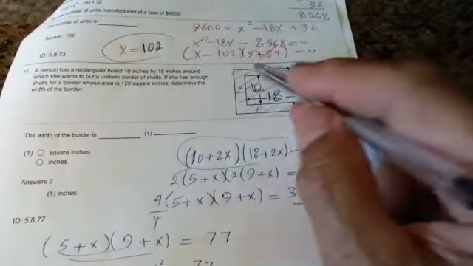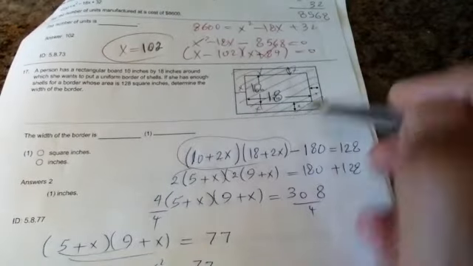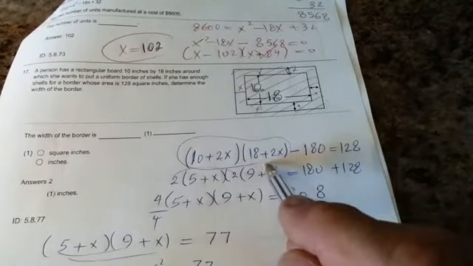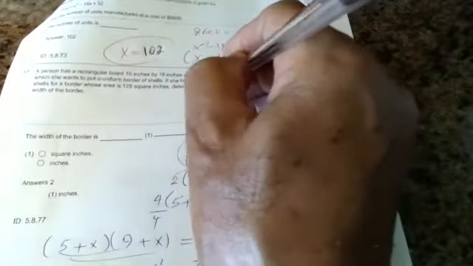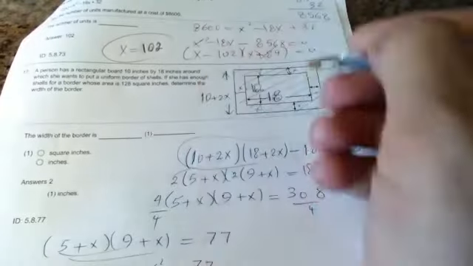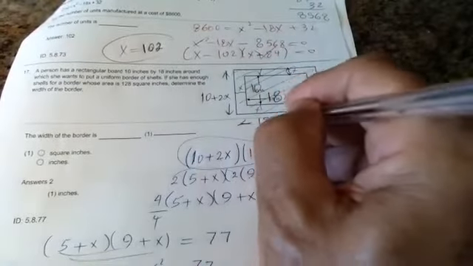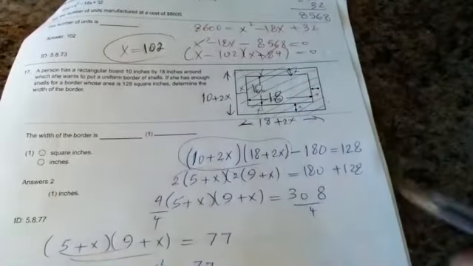Remember, the area is always length multiplied by width. The new rectangle now is 10 plus 2x from here to here, and 18 plus 2x from there to there, right?